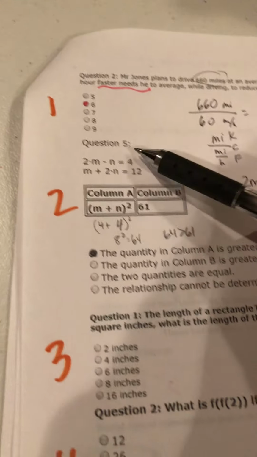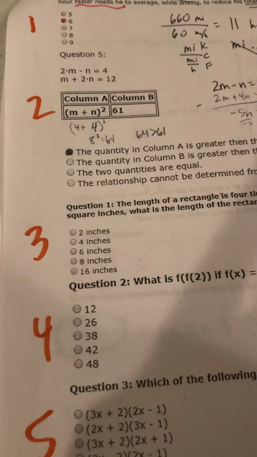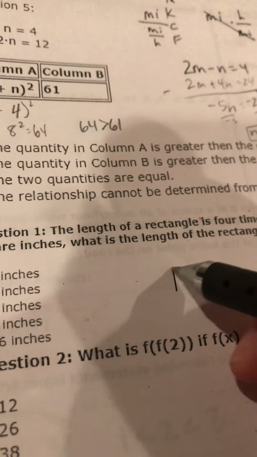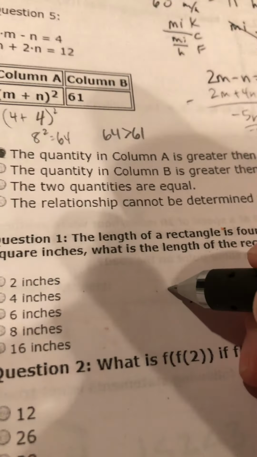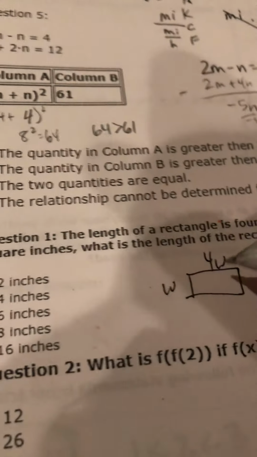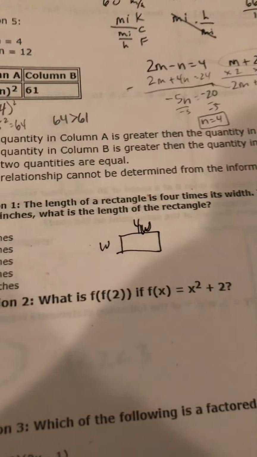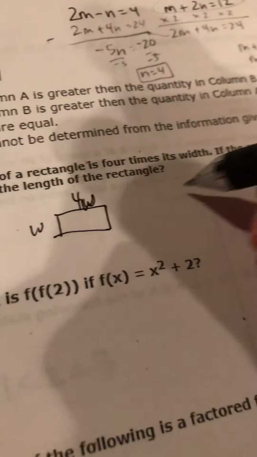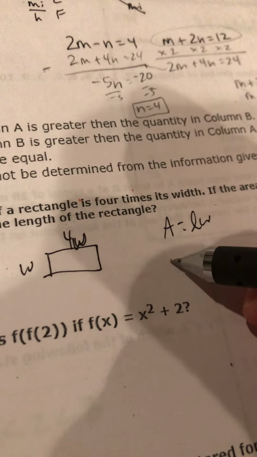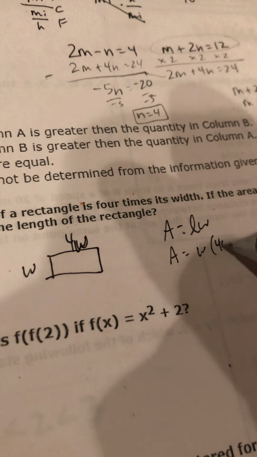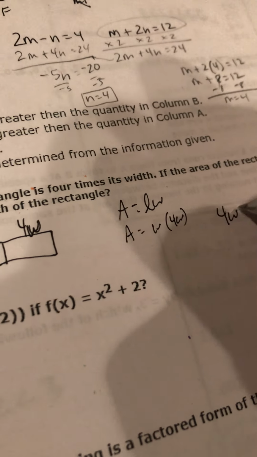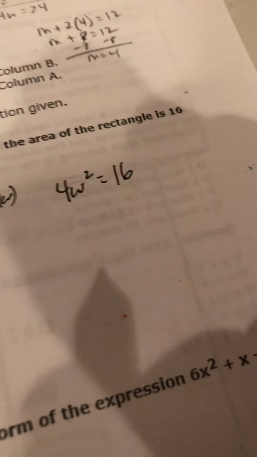So these are all cattywampus because I got them off the internet. I'm just getting them off of ACT practice sites for you. It says the length of a rectangle is 4 times its width. So if I've got width, I've got 4 widths, 4 times the width. The area is 16 square inches. What's the length? So area is length times width. So I would do W times 4W. I should have switched that, whatever. It's 4W squared, right?